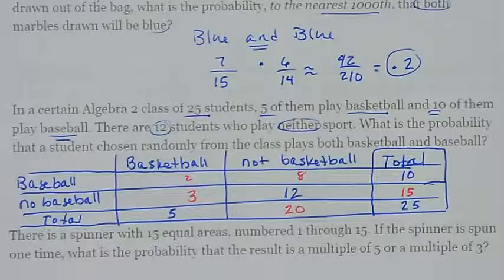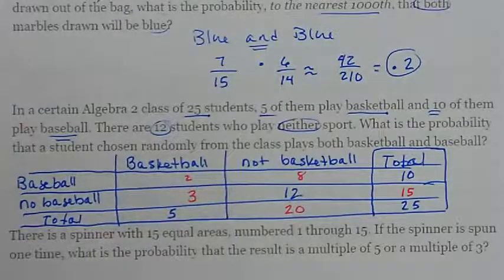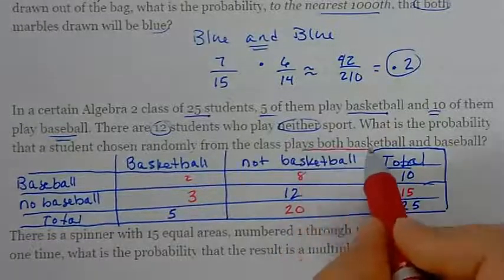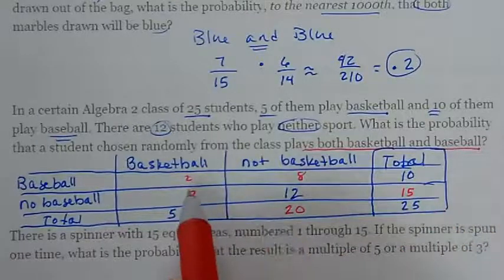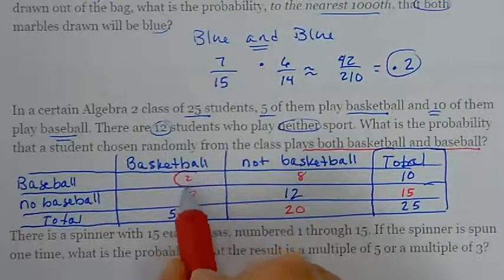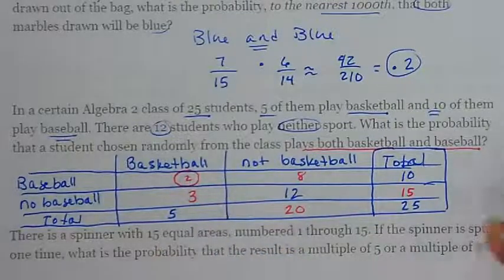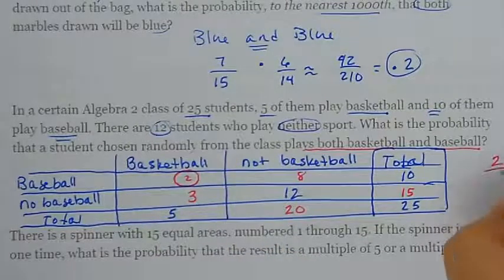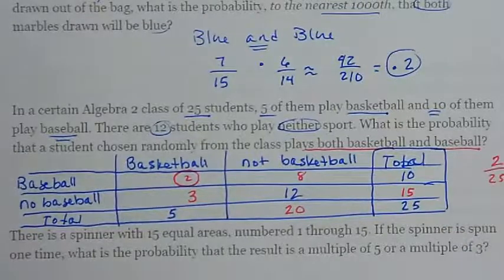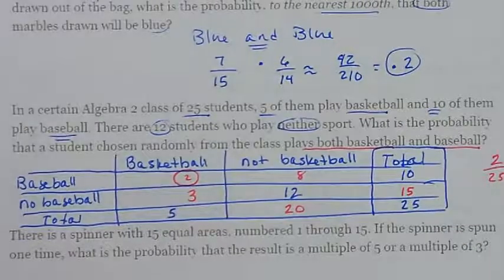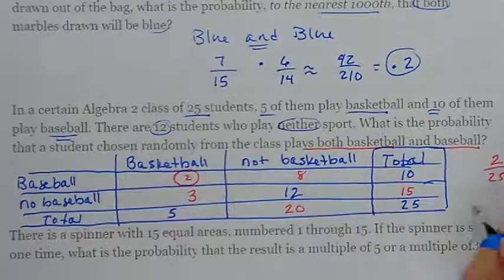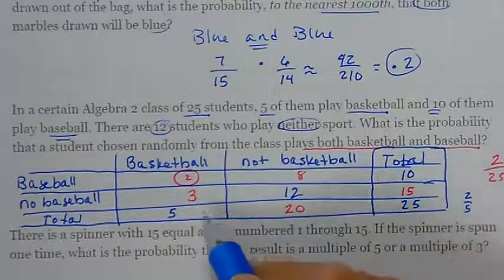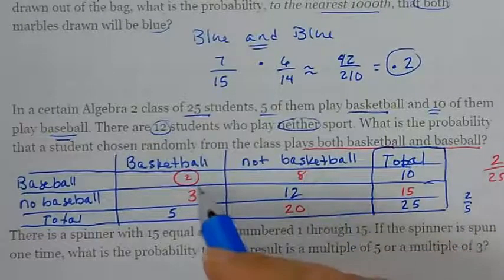Now I'm ready to go back and see what they're asking me to find. What's the probability that a student chosen randomly from the class plays both basketball and baseball? The ones that play both basketball and baseball would be in this column right here. So the answer would be 2 out of 25. We could also do that the other way, where I say if they play basketball, there were 2 out of 5, and played baseball. What was baseball?